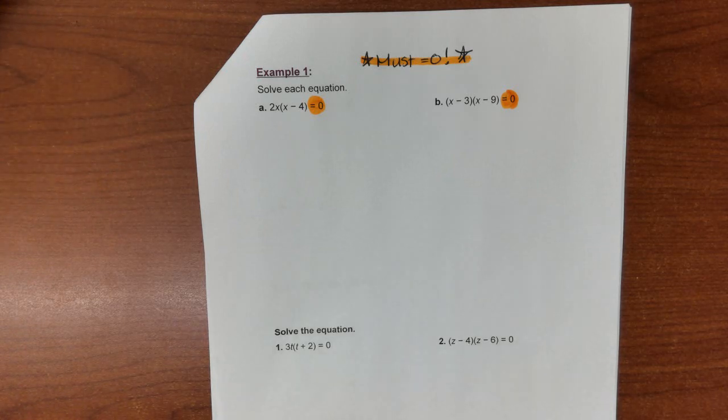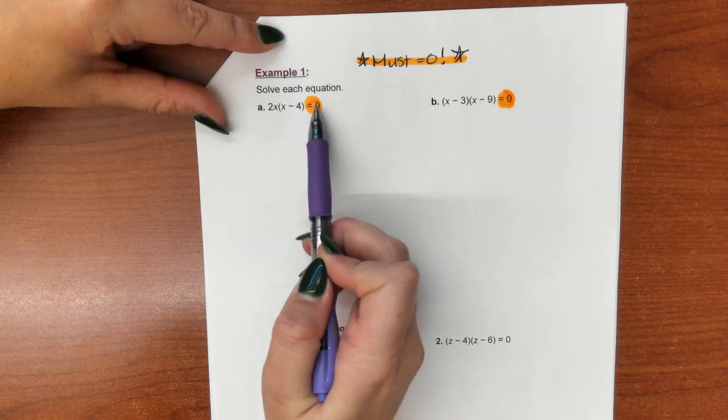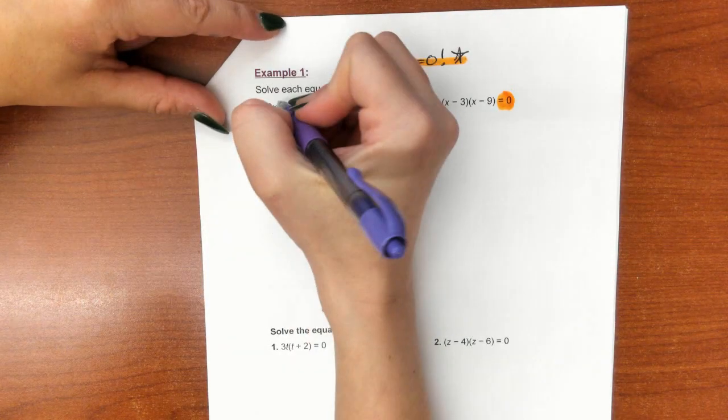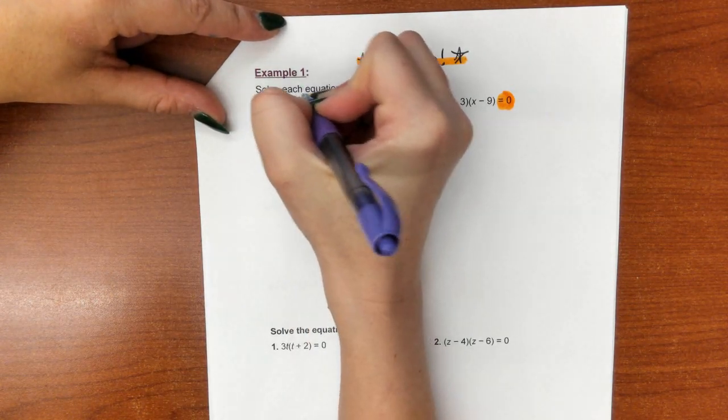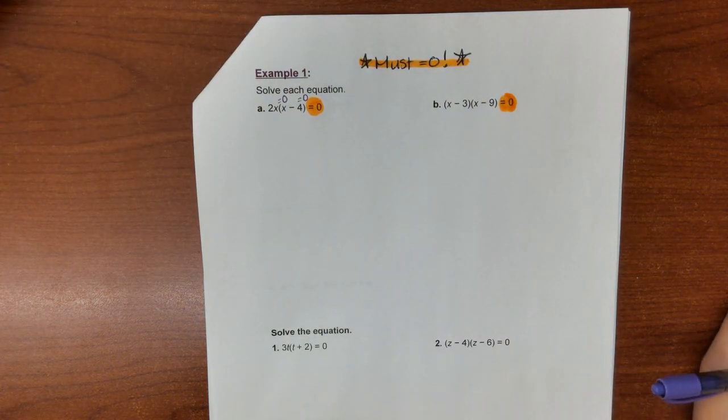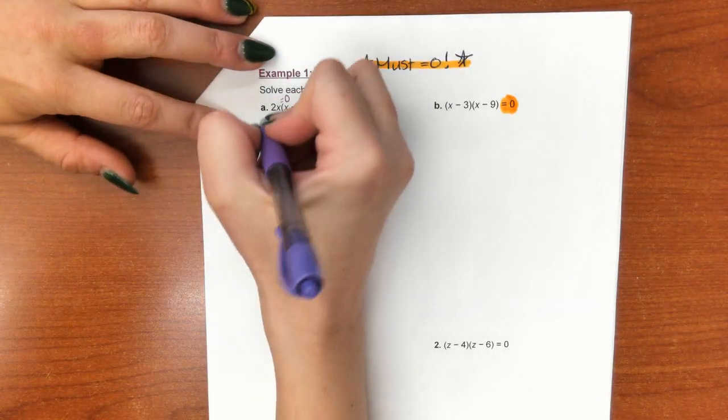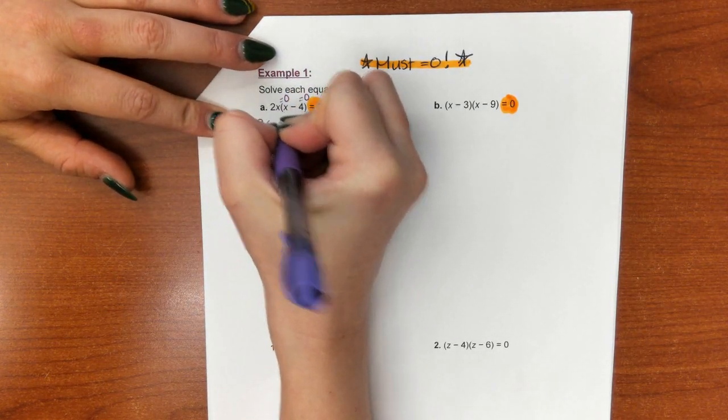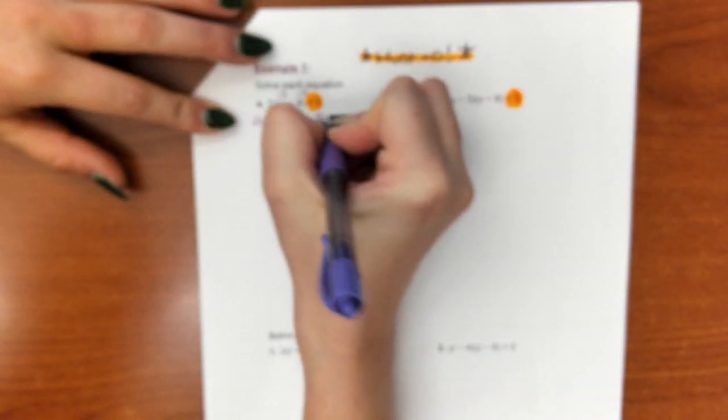So going back to our zero product property, it stated that if we have something multiplied that equals 0, we can set each of those separate pieces equal to 0. So that's what I'm going to do here. So this is going to become 2x equals 0, and x minus 4 equals 0.